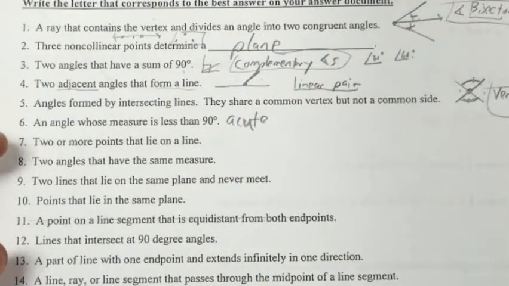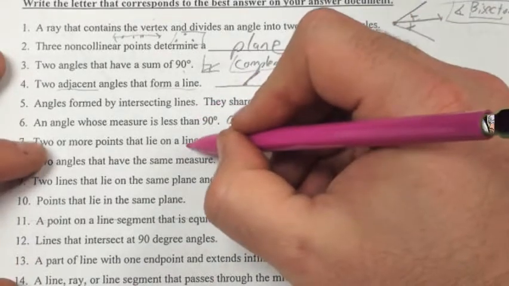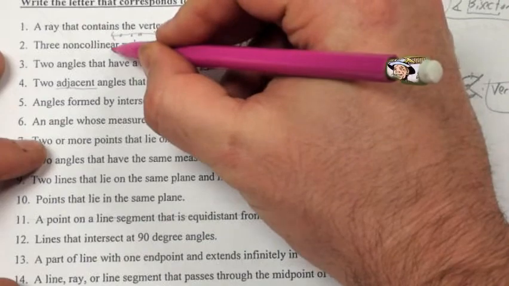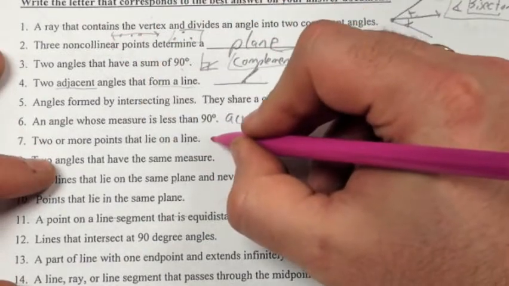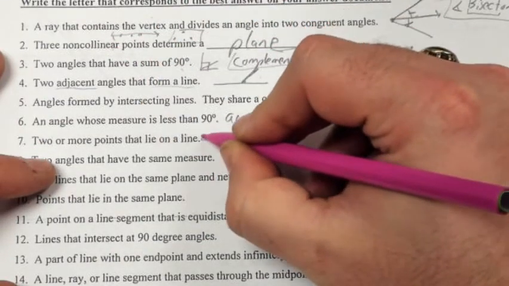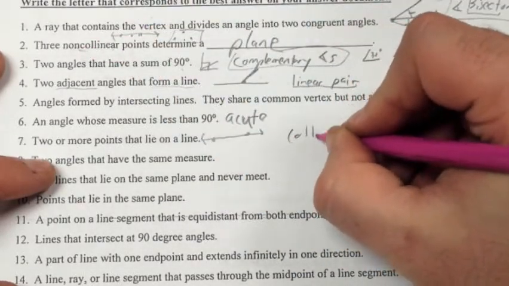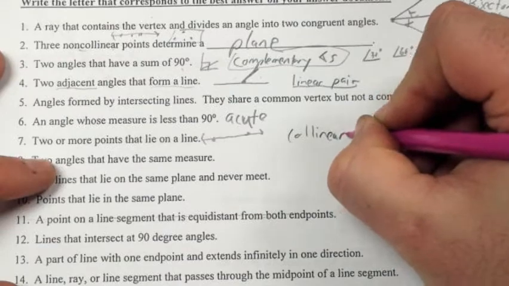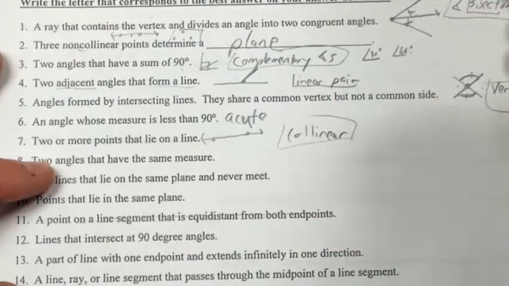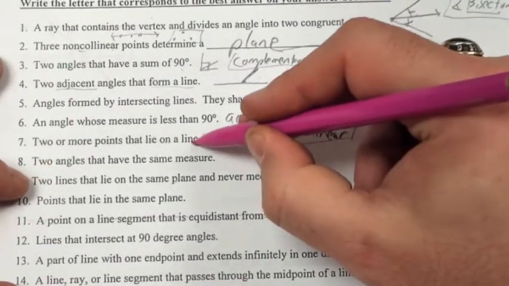Number 7, 2 or more points that lie on a line. We've actually used a variation on the word up here. If they are on the same line, they are collinear, co meaning together, and linear meaning on the line. So they're together on a line. So that one goes for number 7.